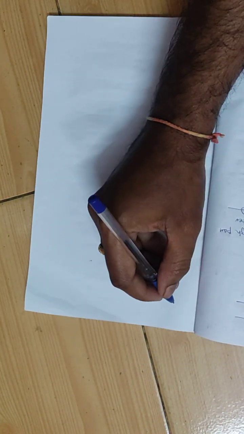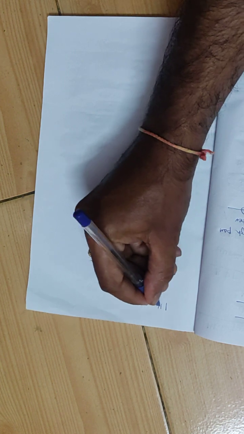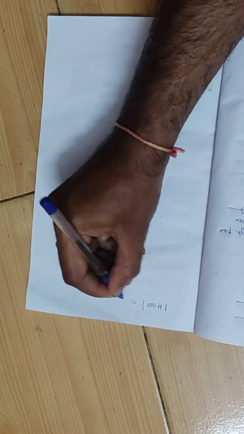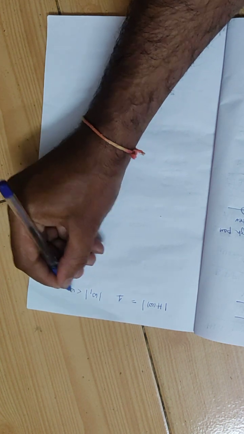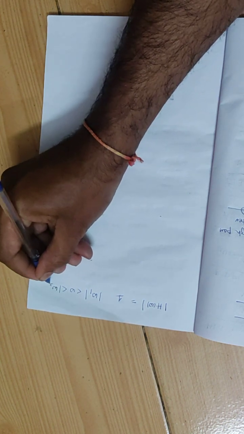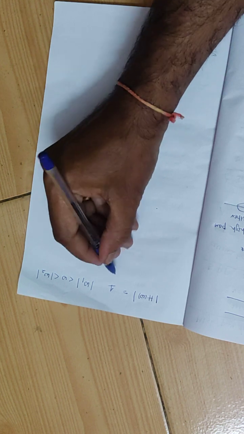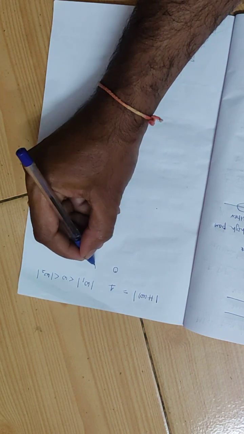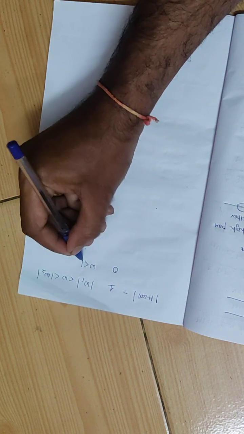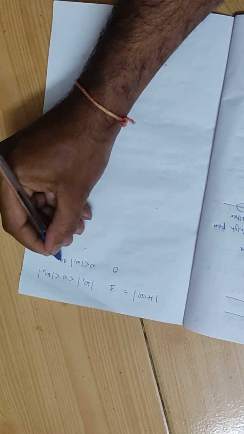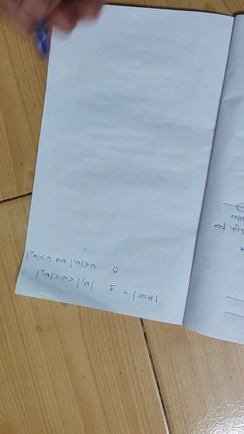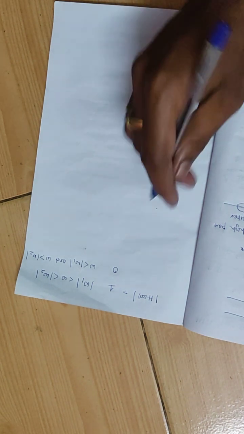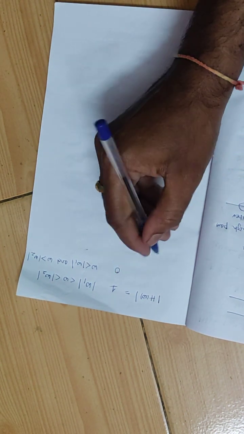So the mathematical representation of a band pass filter is modulus of h of omega equals 1 for modulus of omega between omega 1 and omega 2, and equals 0 for modulus of omega less than omega 1 and greater than omega 2. So that is the ideal band pass filter.